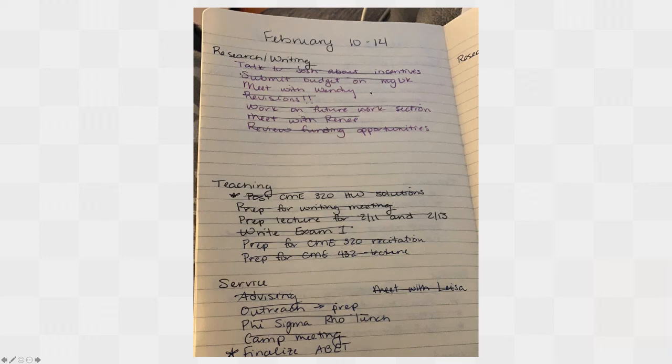So for instance, I didn't do this meeting with Wendy, so that would get moved to the next week and I would put a star next to it. Another thing that I didn't complete was finalizing my ABET rubrics. That I had also moved over from the previous week, so I can identify this now as something that has been on my schedule for 2 weeks, and again, I've been putting it off.